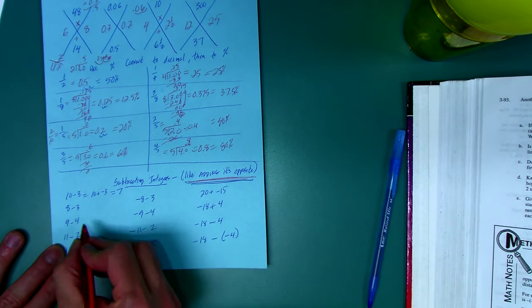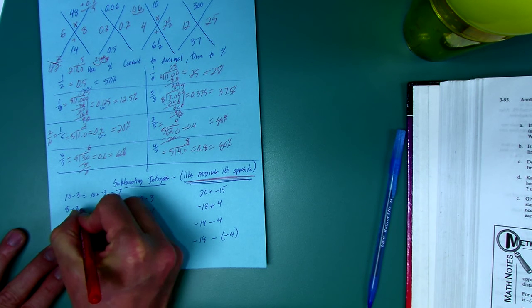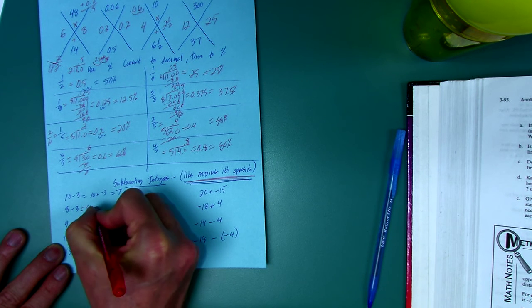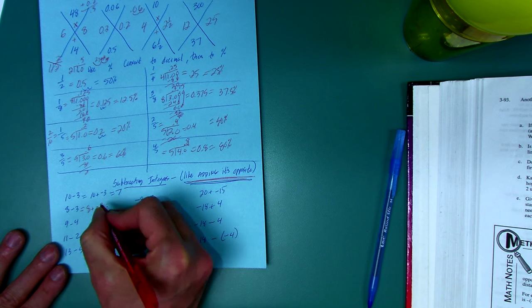But let's see. Right, so instead of 8 minus 3, that's the same as 8 plus a -3. I have $8, plus I owe 3.